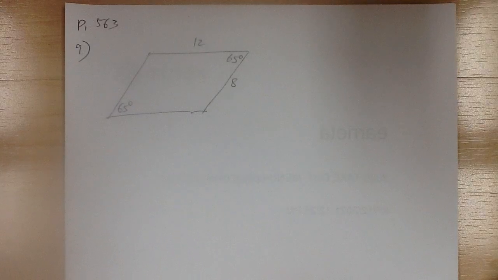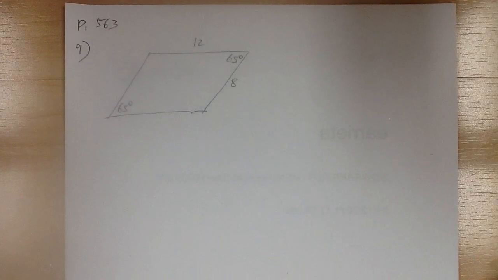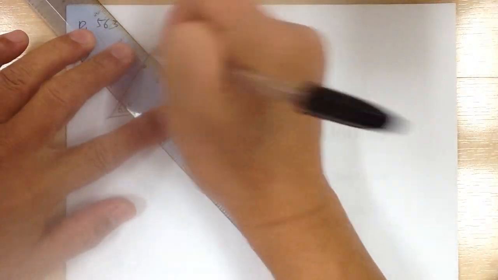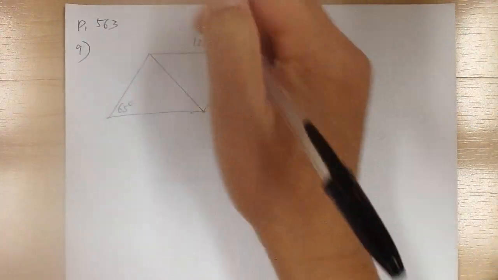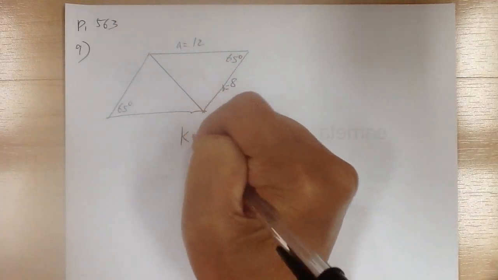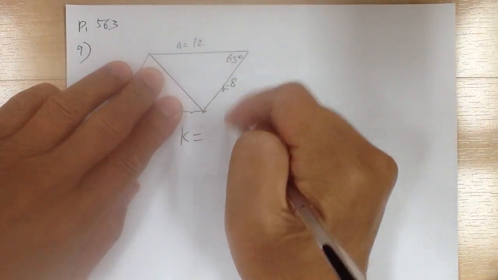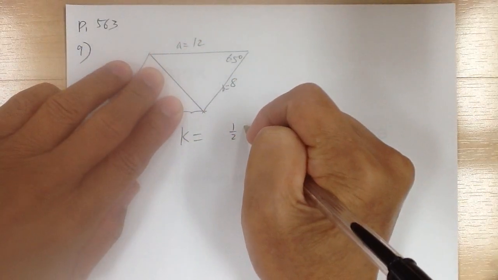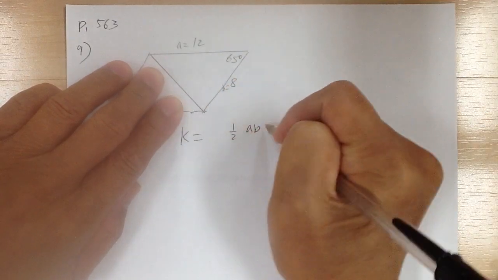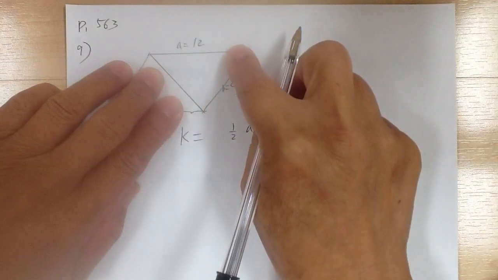So this one, what you need to do is you can cut that into 2 triangles. So if you cut like this, and if you call this A and this B, so the K is going to be equal to, for just one triangle, 1/2 AB sine of C. So it's kind of nice already.